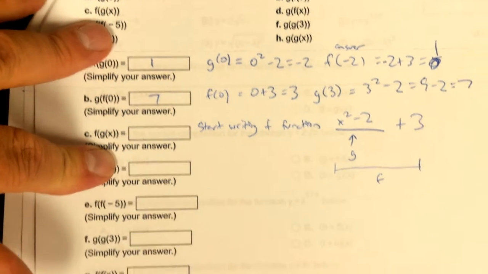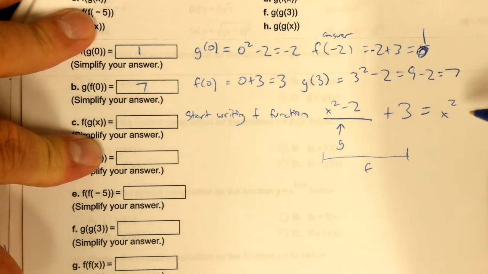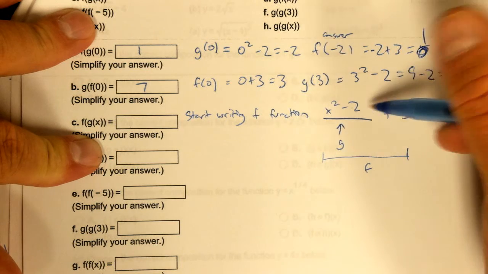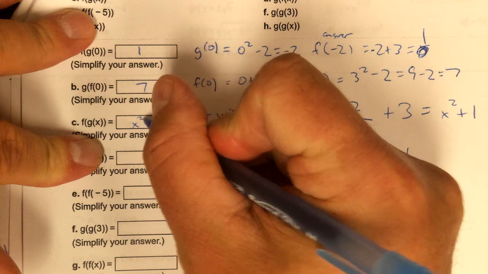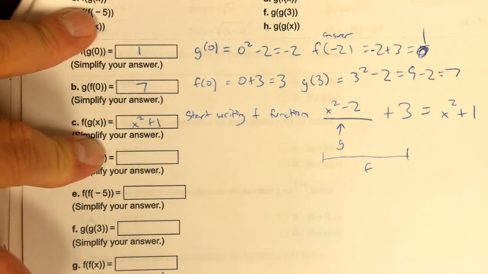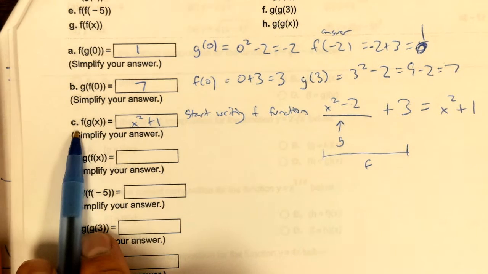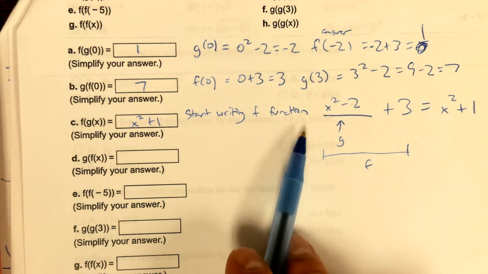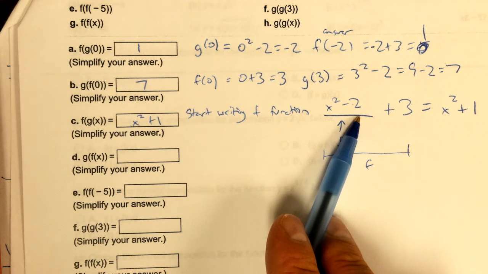Now you have to combine it, and so that would be x squared minus 2 plus 3 is 1. So you get x squared plus 1. So it was f on the outside, and so it's going to be something plus 3. And then we had to go from there.